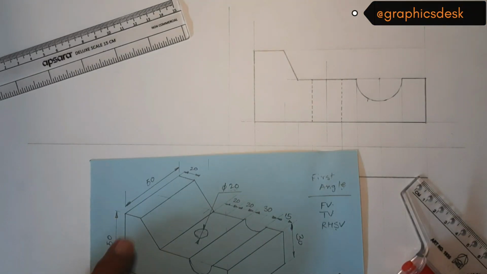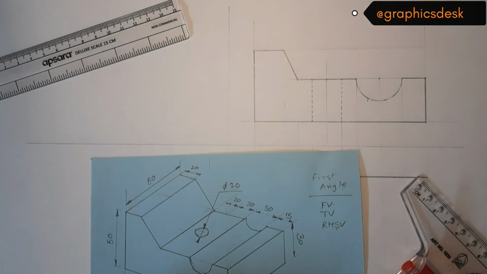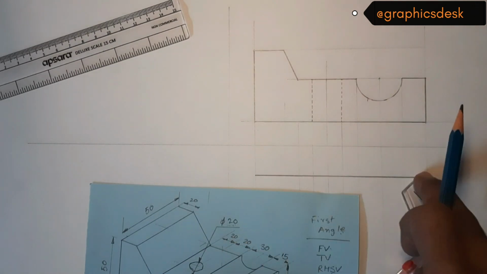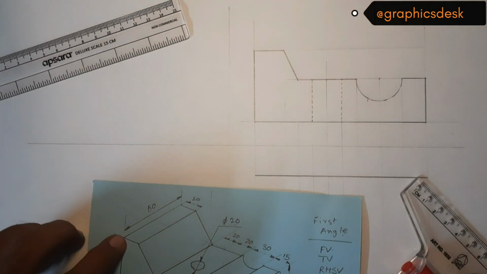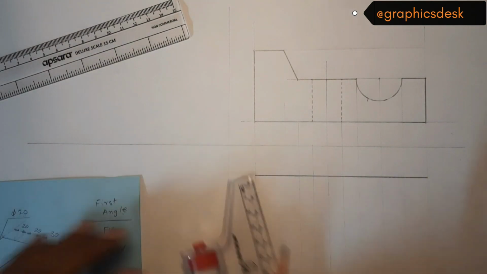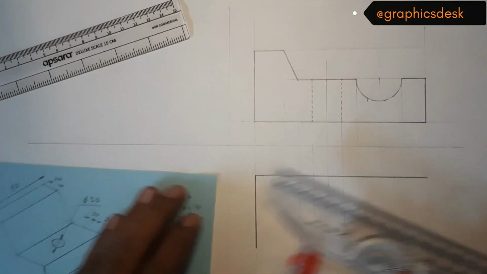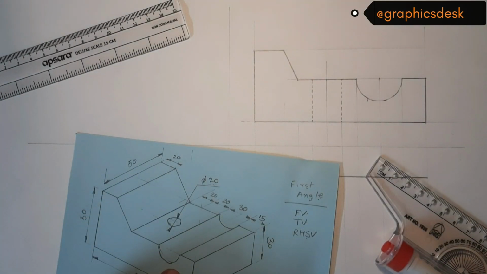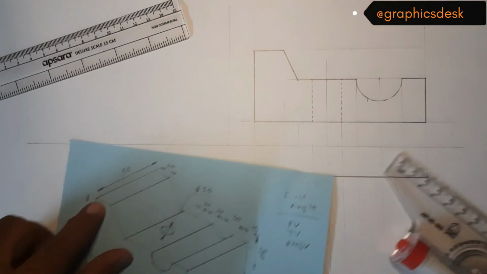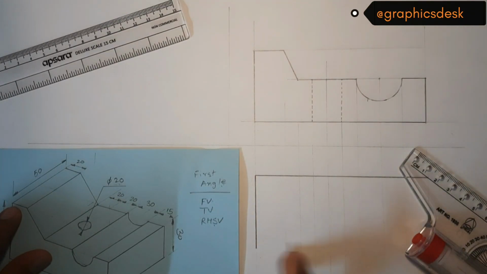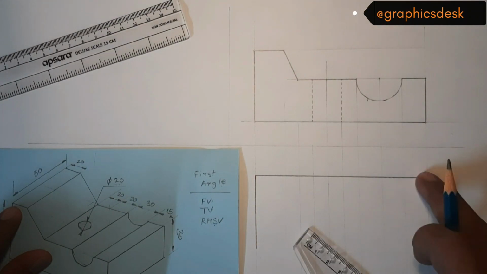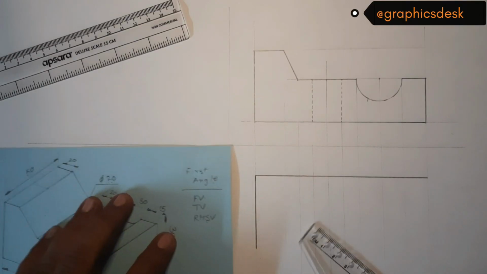So as I said, the top view would be a simple rectangle of 115 mm, which we have already drawn a line of. 50 mm we have to measure now. Okay, and this face is also a solid face, which will be 50 mm apart. So I have to draw a line parallel to this, and also this will be the dark line, which defines the boundary of it.